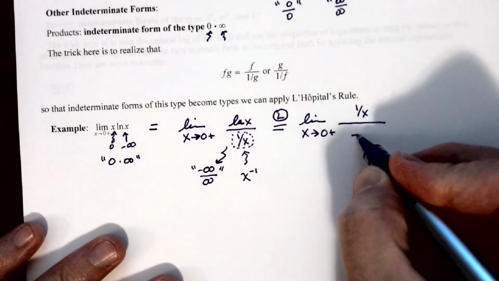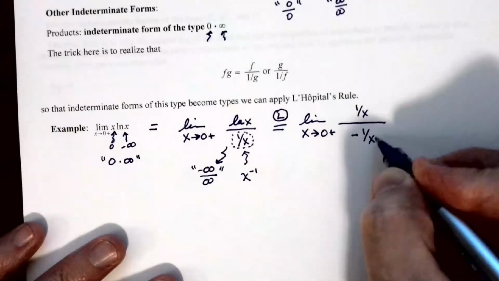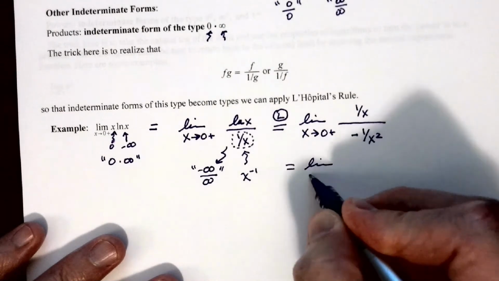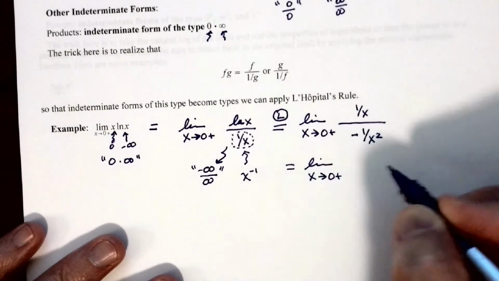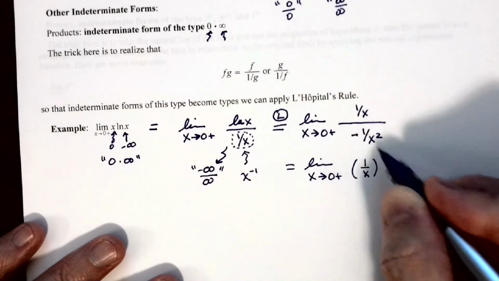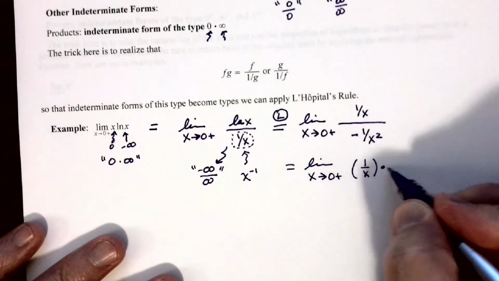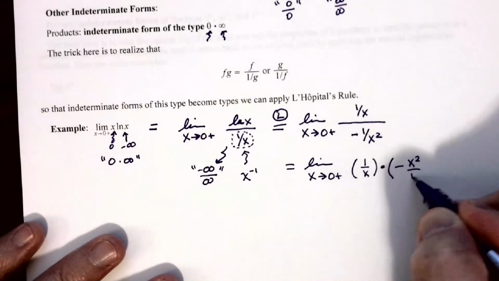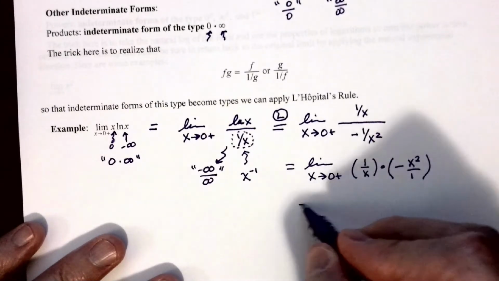So that's negative 1 divided by x squared. Before I proceed any further, let me simplify this expression. I've got 1 over x divided by this, which is the same as multiplying by what? The reciprocal. The reciprocal is negative x squared over 1. And I can simplify this down.